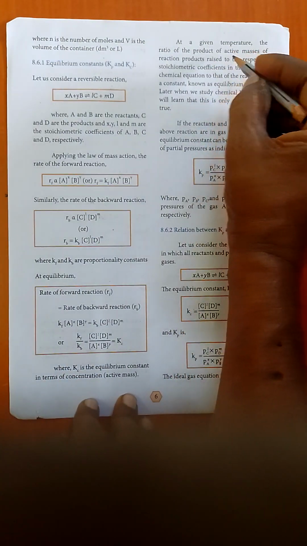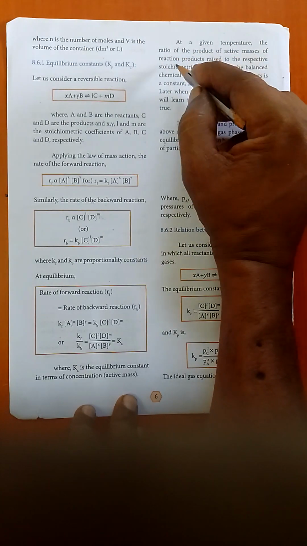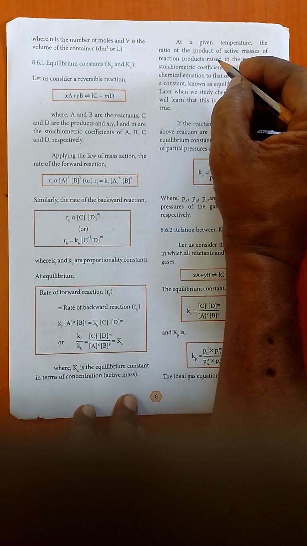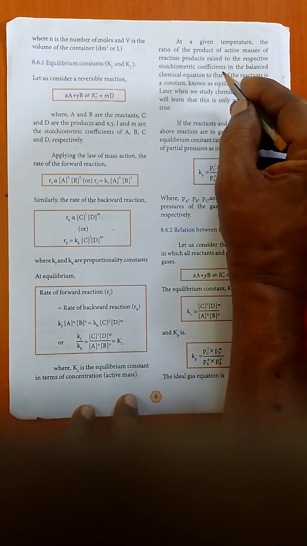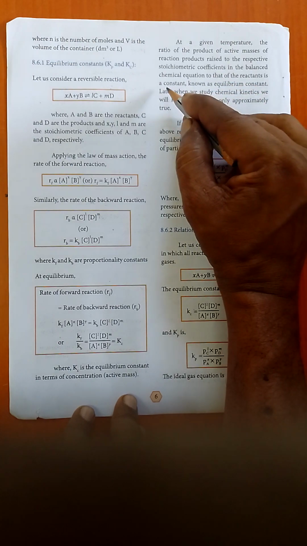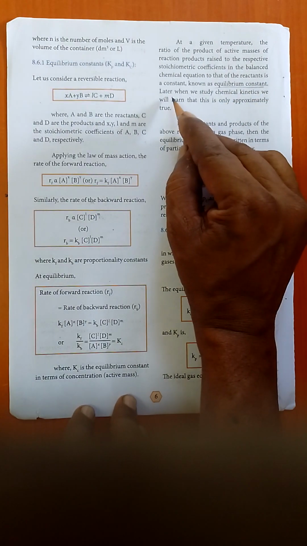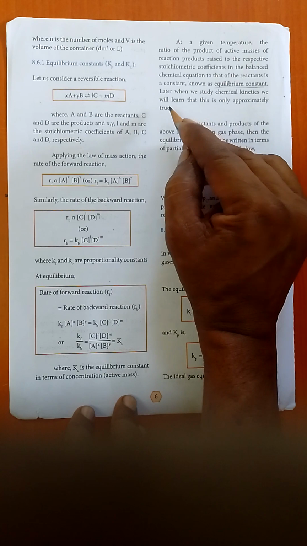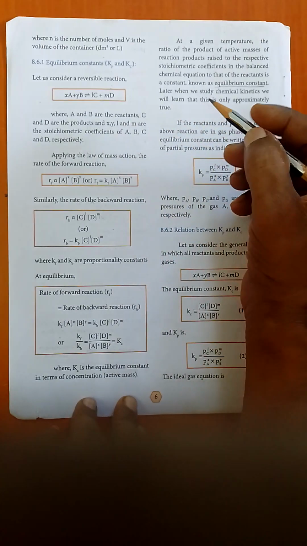At a given temperature, the ratio of the product of active masses of reaction products raised to the respective stoichiometric coefficients in the balanced chemical equation to that of the reactants is a constant known as equilibrium constant. Later, when we study chemical kinetics, we will learn that this is only approximately true.